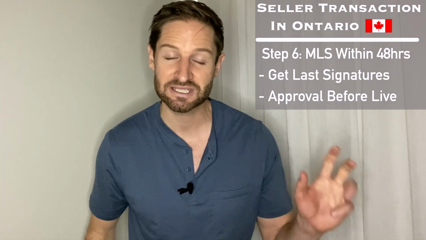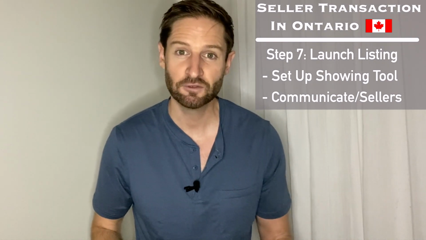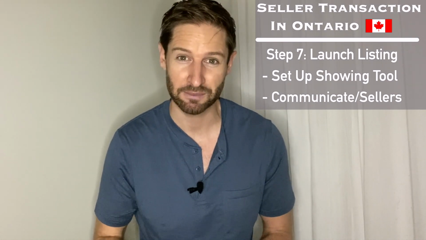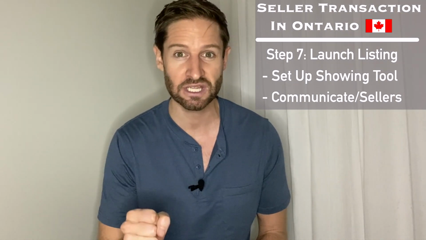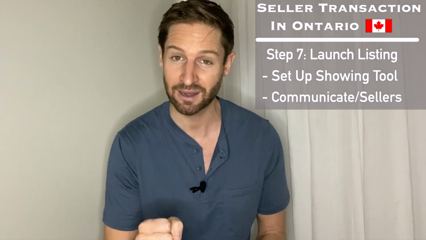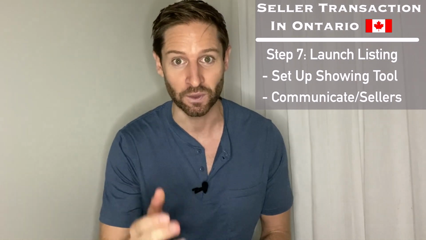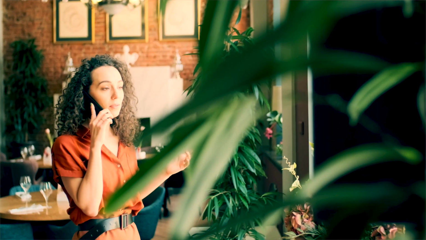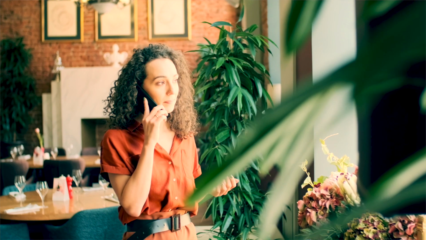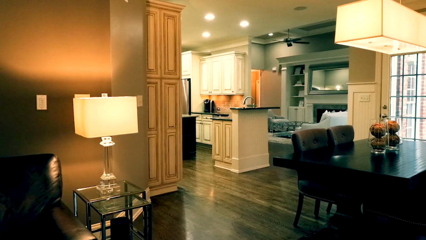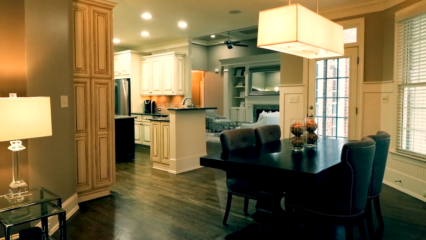Which leads us to step 7, launch listing and set up showing instructions. Depending if you're using Broker Bay or Showing Time, this step is very fast and sometimes even automatic. But once your showing tool is set up, now your property can be shown by cooperating agents with ease. Of course, by this time you've already discussed with your clients how the showing process is going to work and how you are going to be communicating with them to make sure the property is clean, tidy, and they are out of the house during showings.